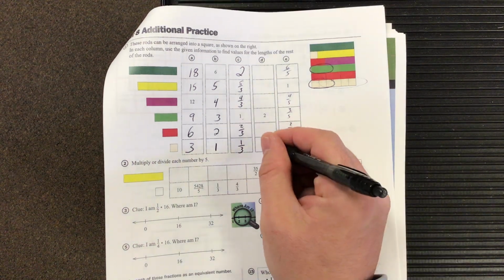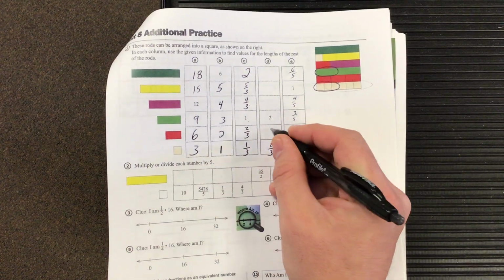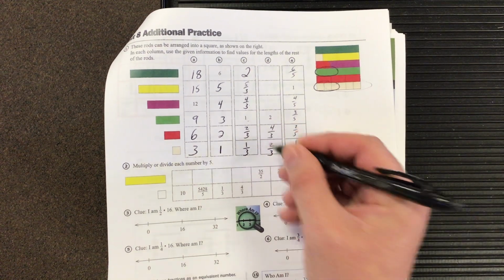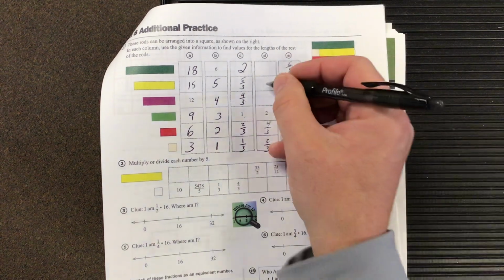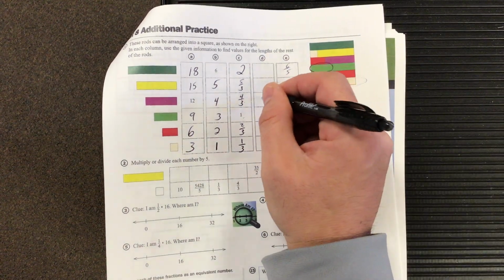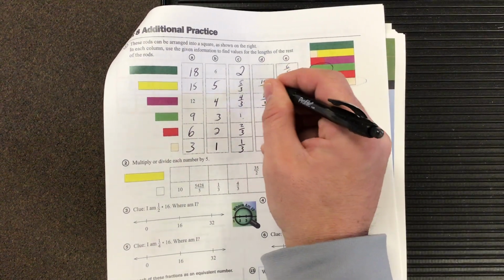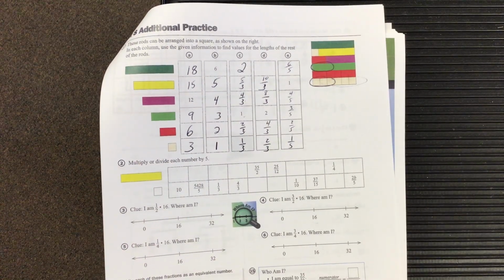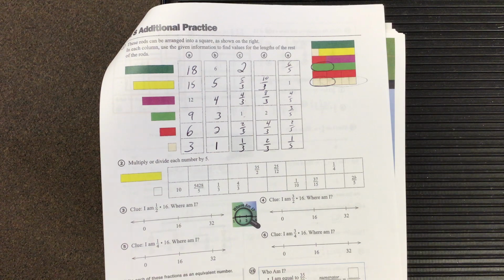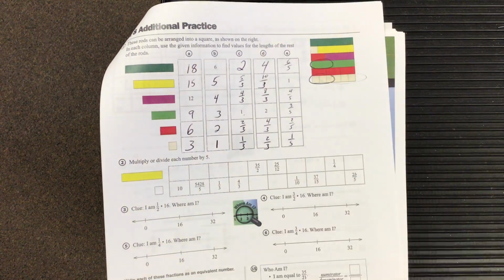Just 2/3. Add 2/3. 4/3, 6/3 is 2, 8/3, 10/3. Just adding 2/3 on the way up. 12/3, which is 4.